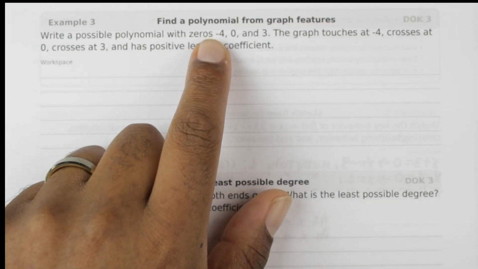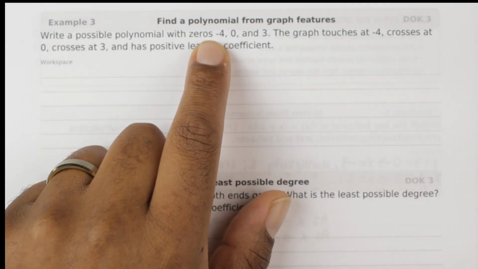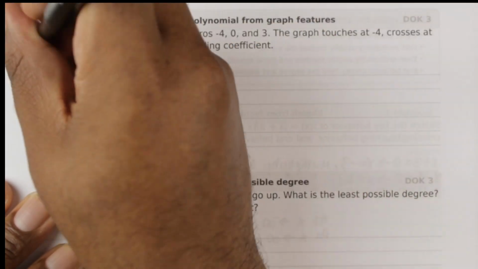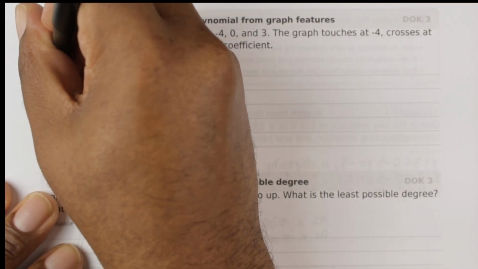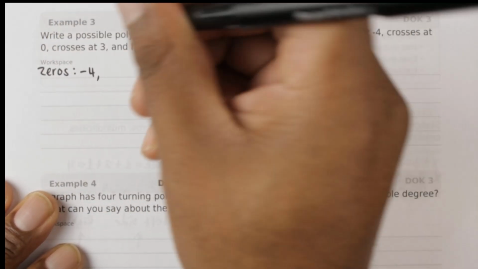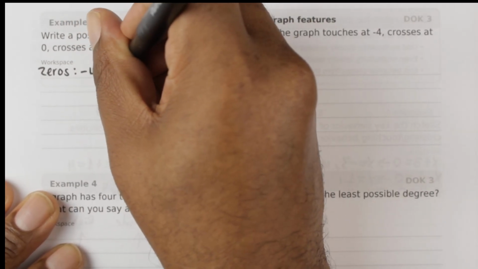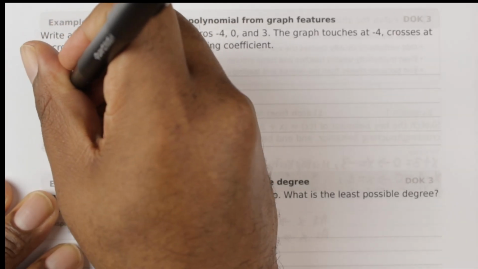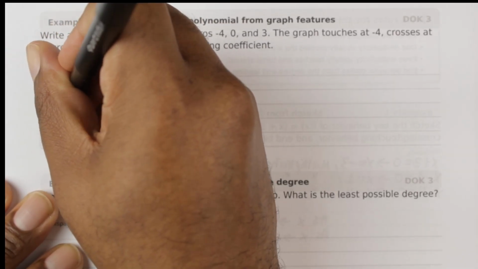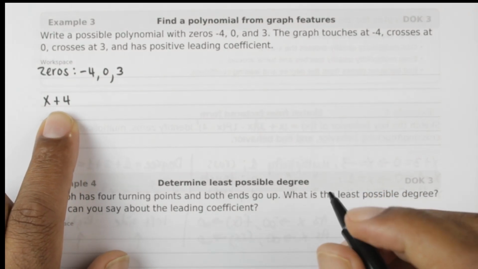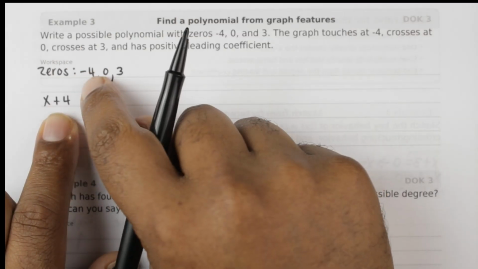So since the 0 is -4, that factor is x plus 4. So just to list the zeros, we have zeros of -4, 0, and 3. That -4 tells us we have x plus 4, right? So the -4 is going to touch.